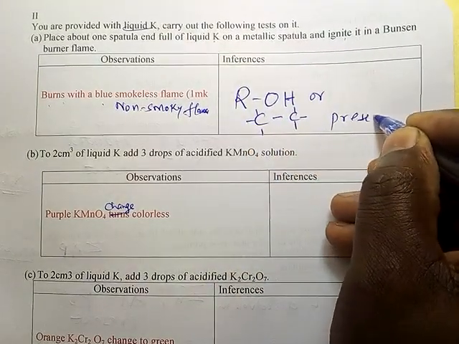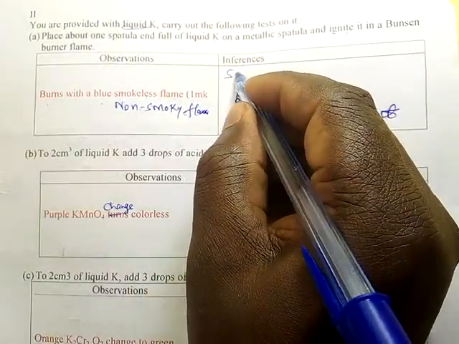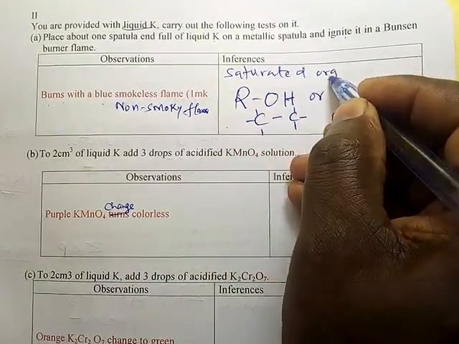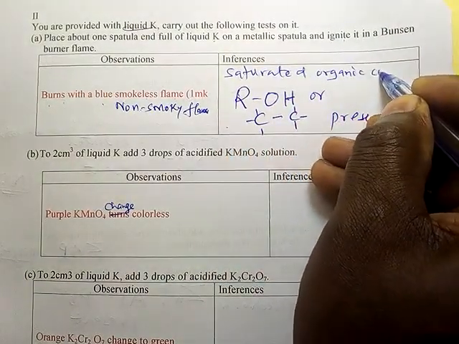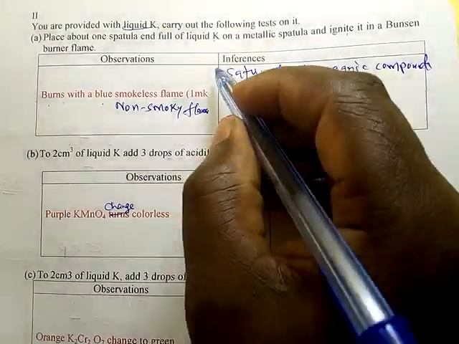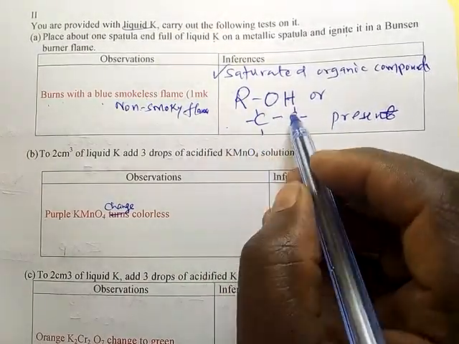present. So, or you can write the word saturated organic compound present. You can use this or this present.